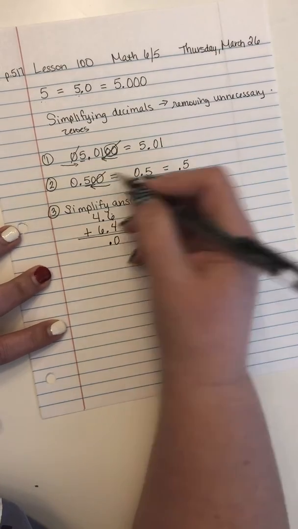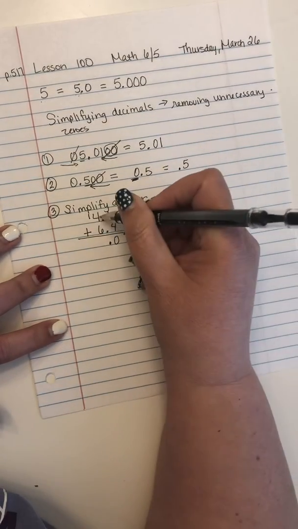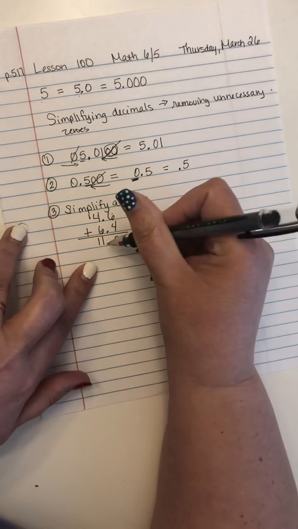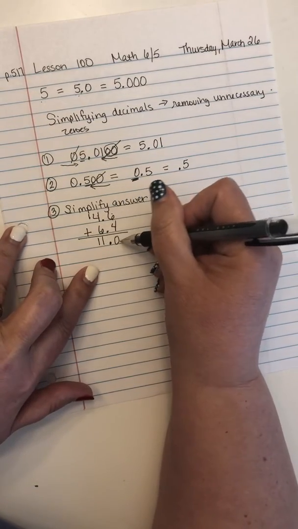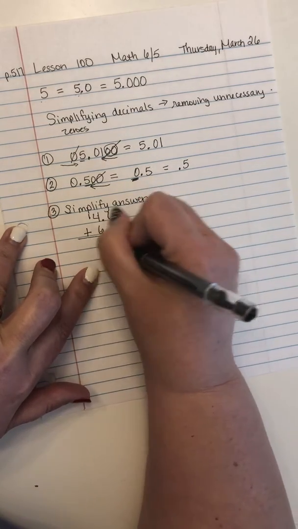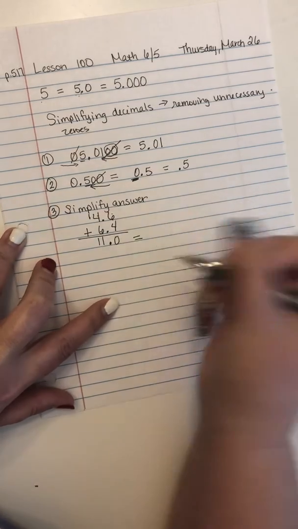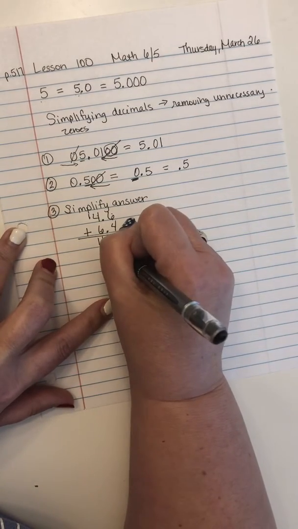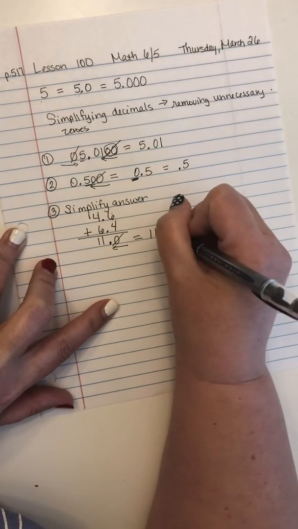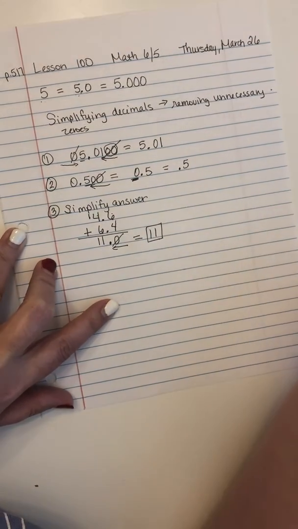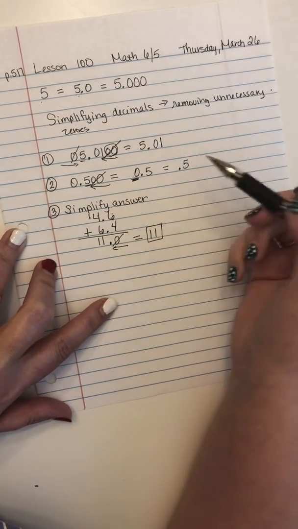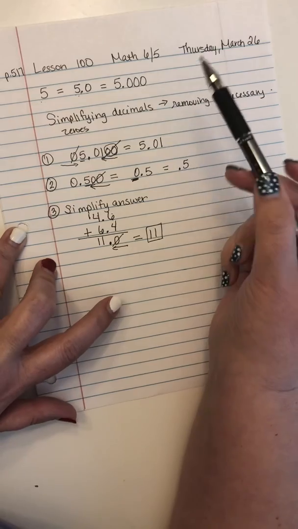We bring that decimal straight down and carry forward our 1. 4 plus 6 is 10, plus 1 is 11. So our actual answer we got is 11 and 0 tenths. But because 11 is a whole number here, we can move forward till we get to that whole number and delete that decimal and make our answer just 11.